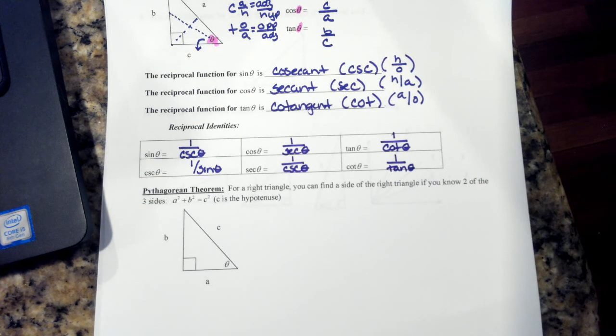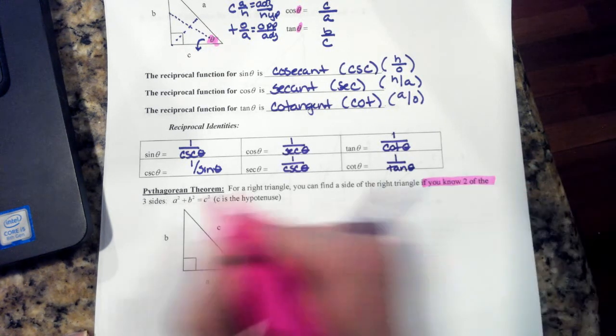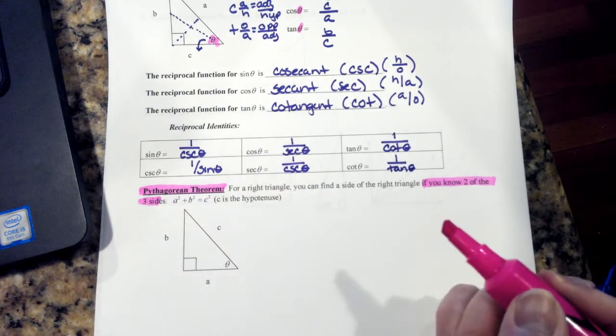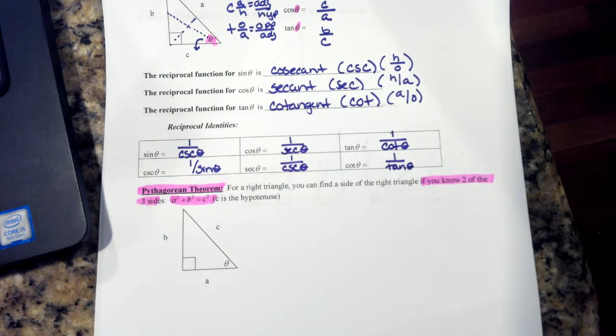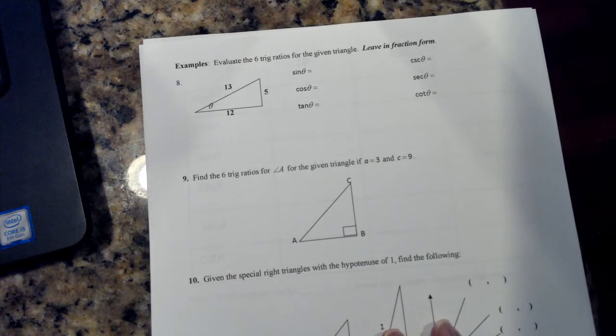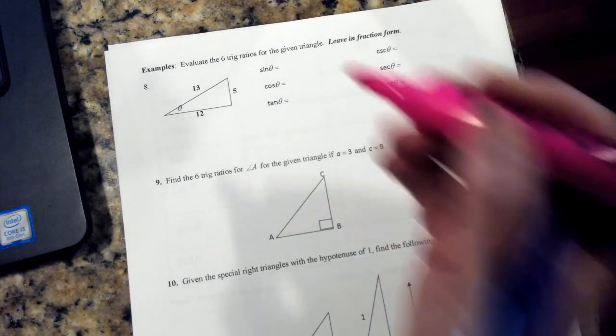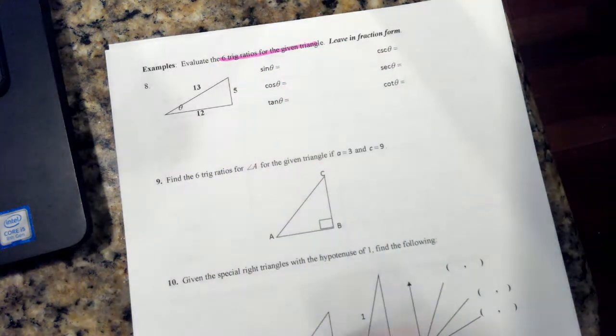So if you remember, when you're dealing with right triangles that are not part of your special right triangles, as long as you know 2 of the 3 sides, then you can use your Pythagorean theorem to find the third side. So a squared plus b squared equals c squared. And remember, c is your hypotenuse. So if it's a 30, 60, 90, or 45, 45, 90 triangle, as long as you know one of the sides, you can find the other 2 sides. Otherwise, you have to know 2 sides of the triangle in order to use Pythagorean theorem. So that's your Pythagorean theorem if you remember back from your geometry. So when you want to find the 6 ratios, the 6 trig ratios, you always start with the SOHCAHTOA.